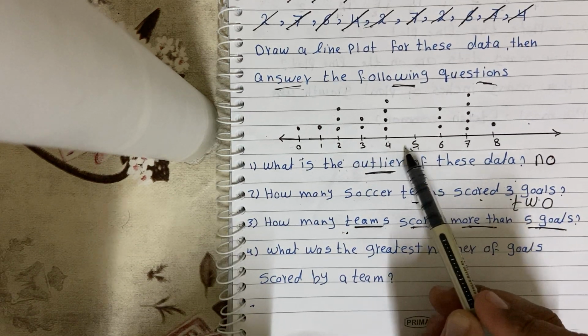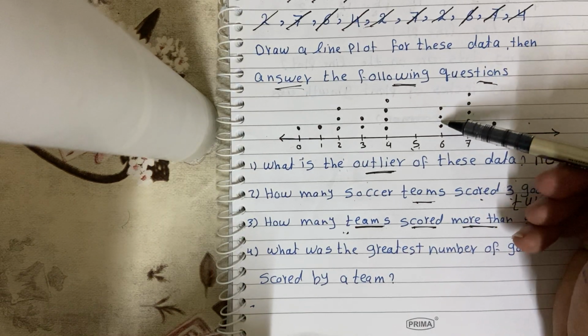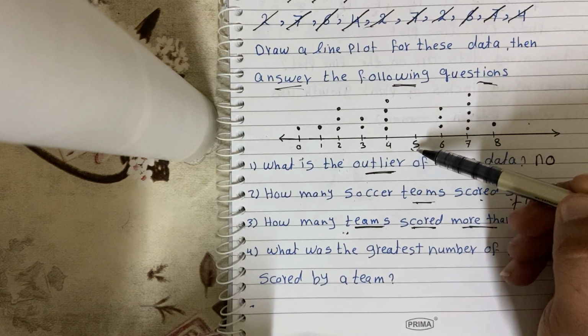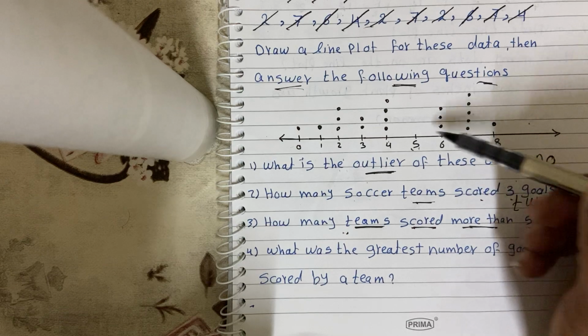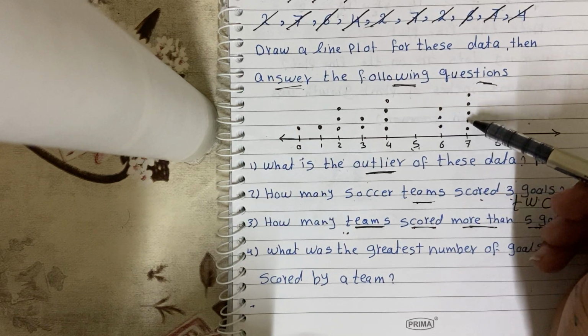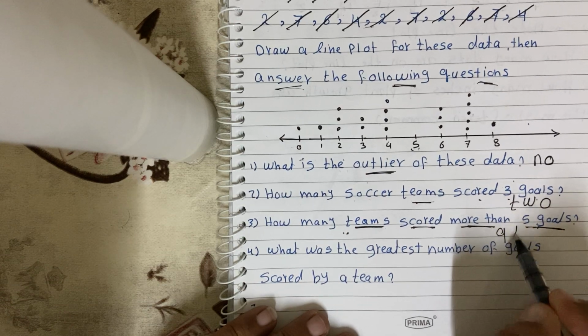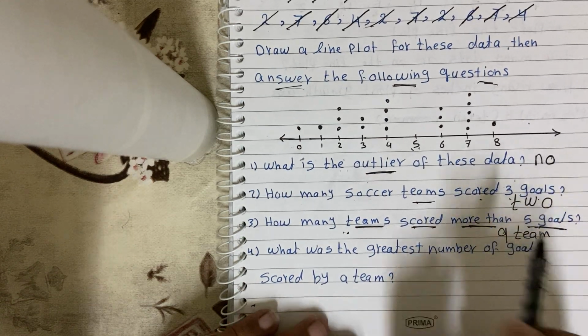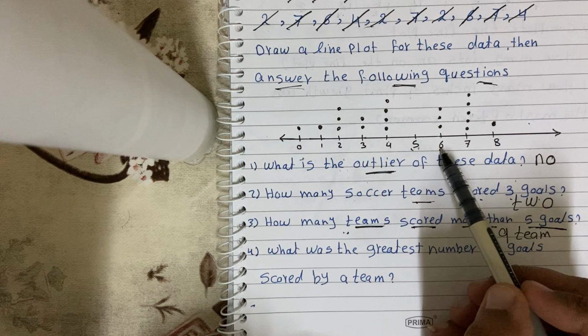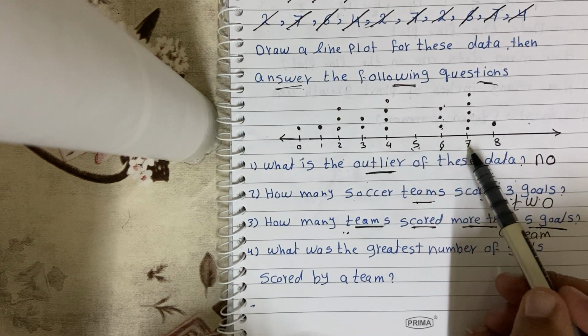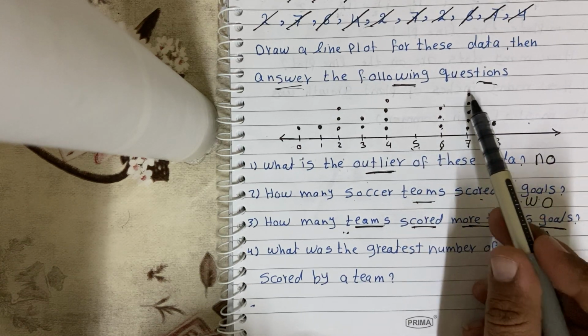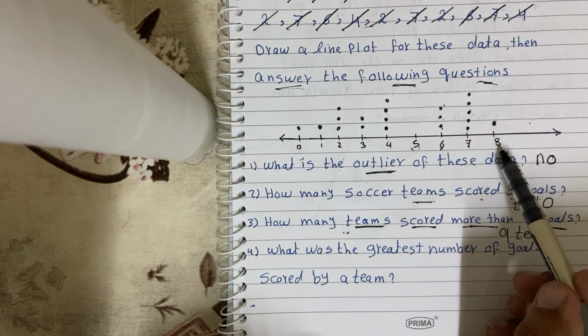More than 5 goals is 5 goals to the right. Let's count the teams. 1, 2, 3, 4, 5, 6, 7, 8, 9. So 9 teams. Because here 6 goals, 3 teams, 7 goals, 5 teams, 8 goals, 1 team.